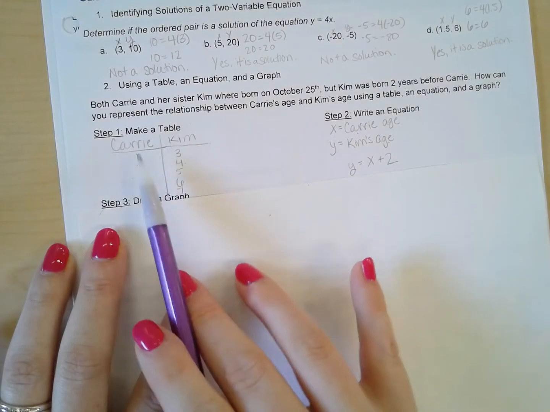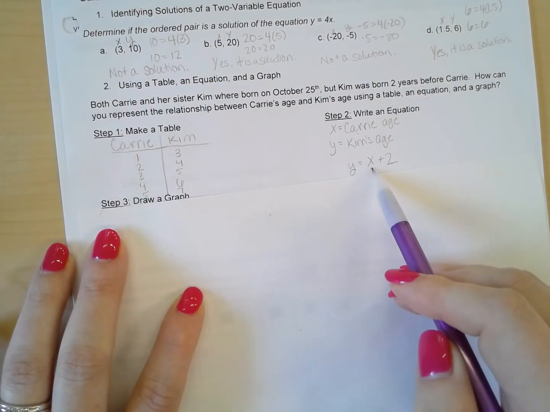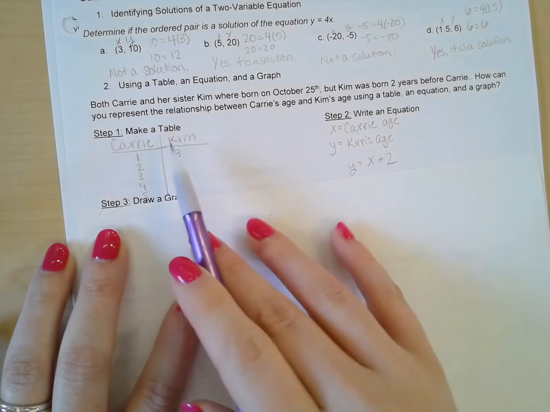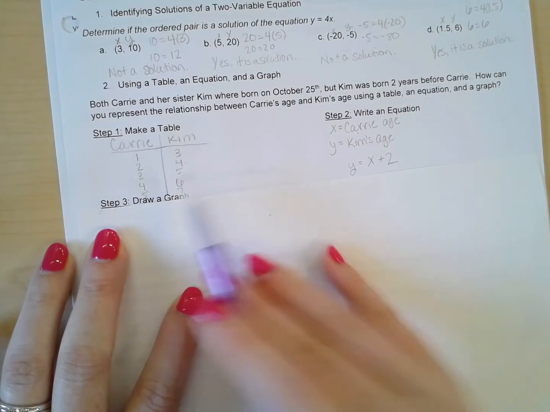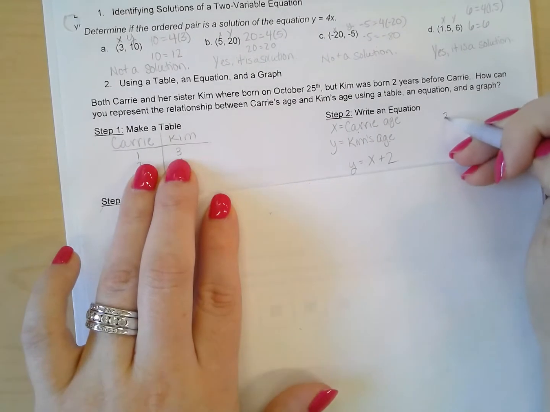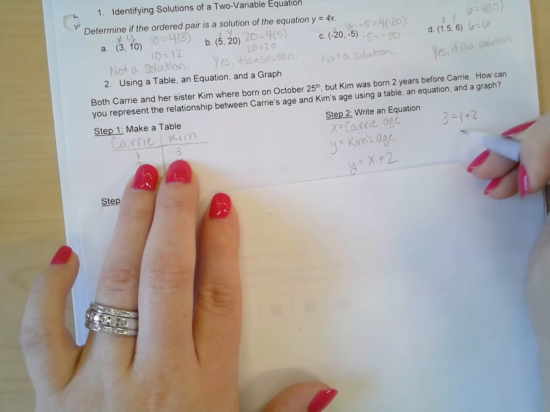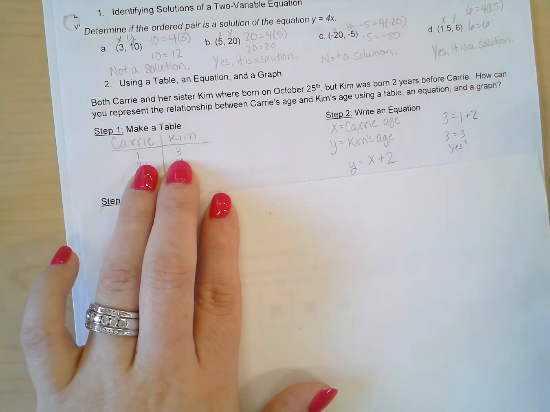Or I would add 2. So y equals Carrie's age plus 2. Now I can use my table to check that out. So if I just take the first example, 3, does that equal 1 plus 2? Okay, 3 equals 3, so yes, that is a solution. So that equation will work.